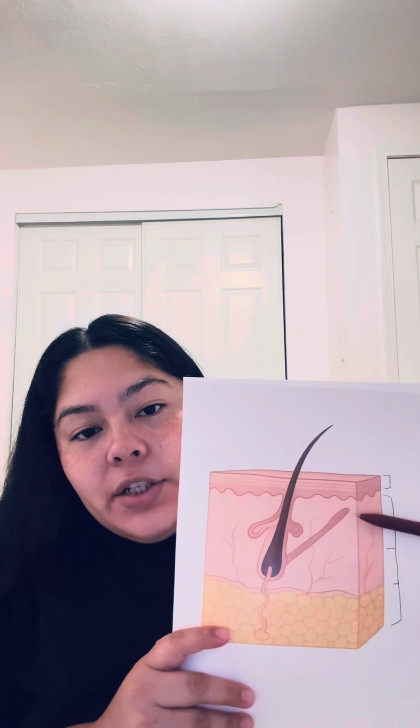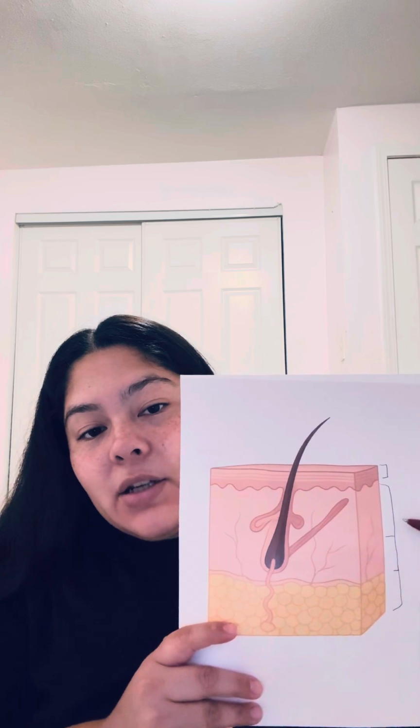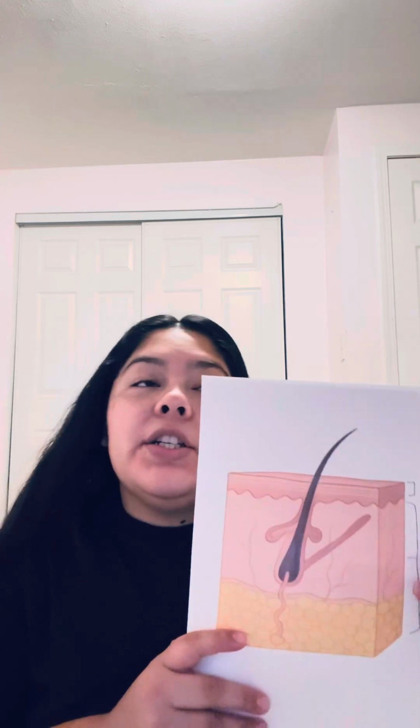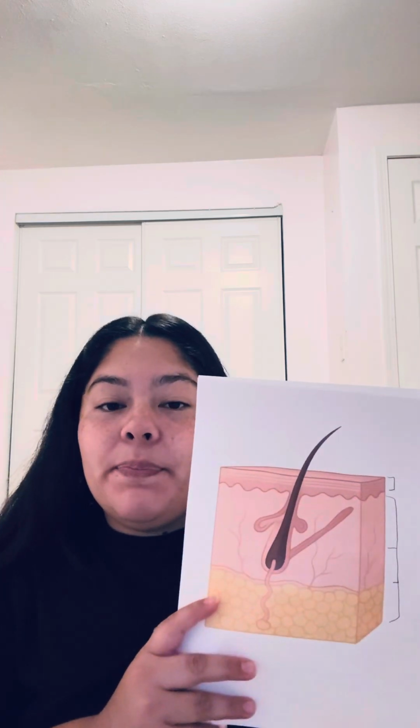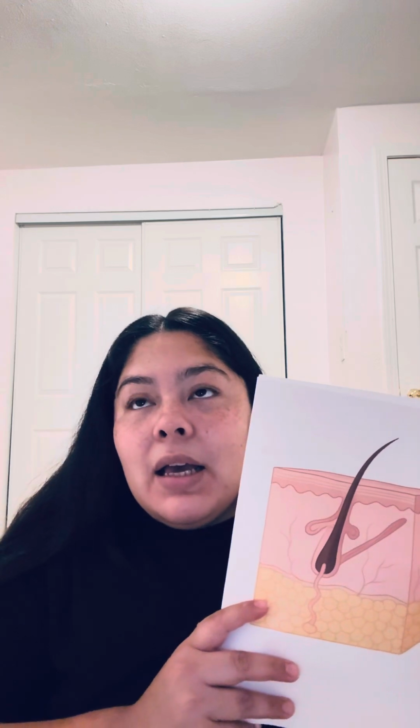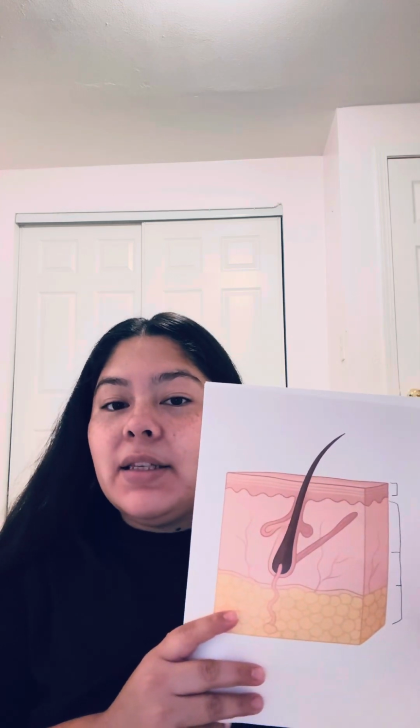Moving on down to this layer right here, this is the middle layer, and it is called the dermis. The dermis is made up of blood vessels, nerves, sweat glands, oil glands, and hair follicles. And it provides strength, elasticity, sensation, and temperature regulation.